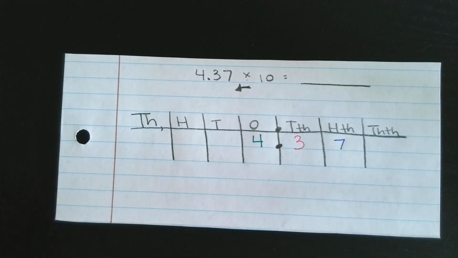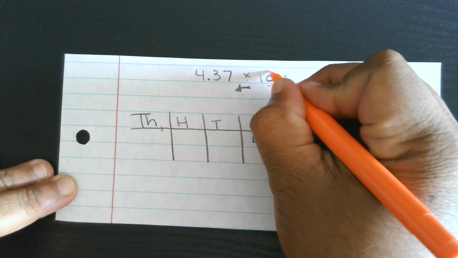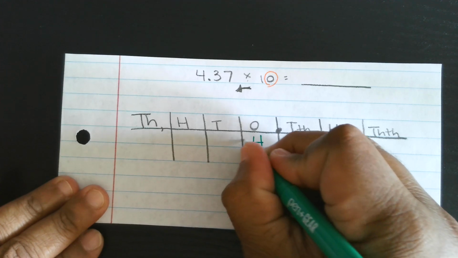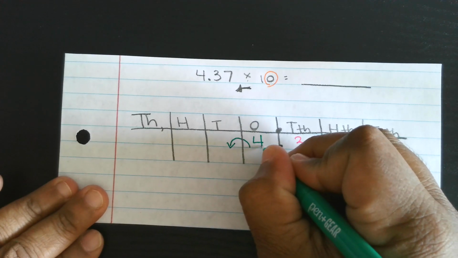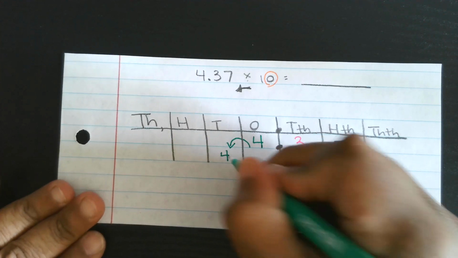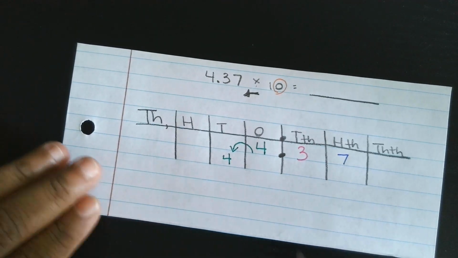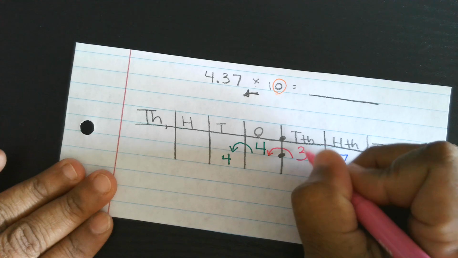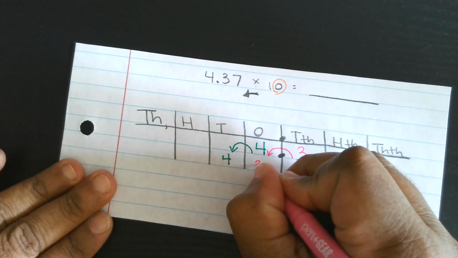I look at the number 10. The number 10 has 1 zero in it. Since the number 10 has 1 zero, I'm going to move each one of my digits to the left one time. So my 4, I'm going to move it to the left one time. So 4 ones is now 4 tens. The digit 3, I'm going to move it over one time. So 3 tenths now becomes 3 ones.